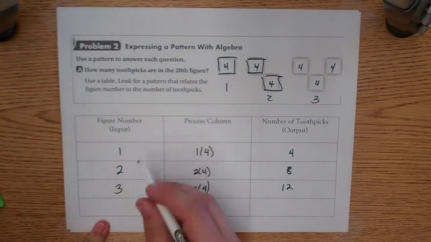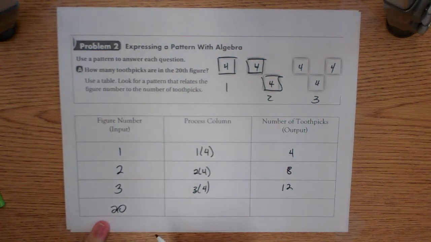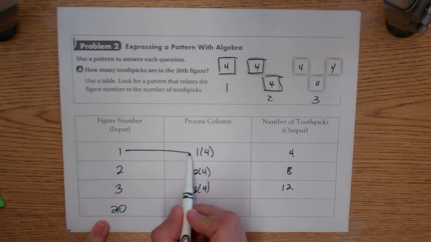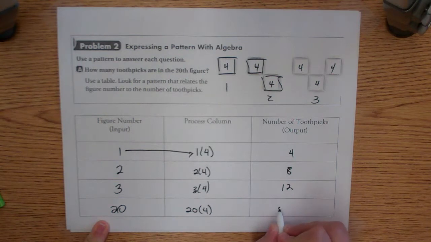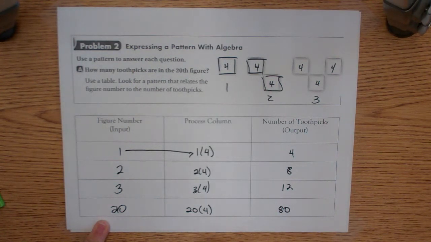So it wants to know how many are in our 20th figure. Well, if you look, we're just taking this number, putting it there, and then writing times 4 after it. So this is just going to be 20 times 4, which is 80. And there we figured out how many toothpicks are in the 20th figure.